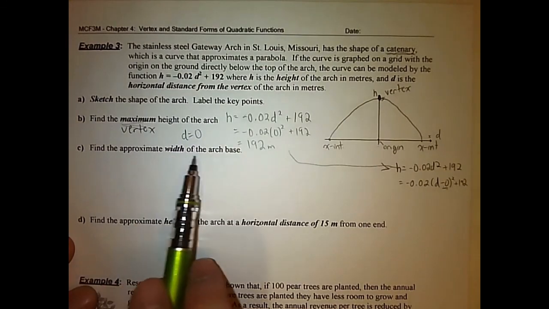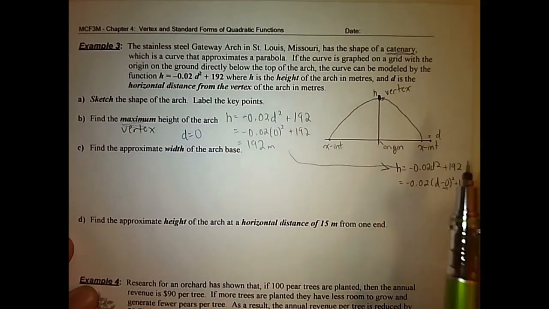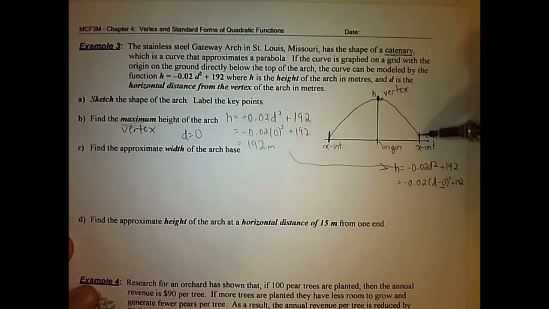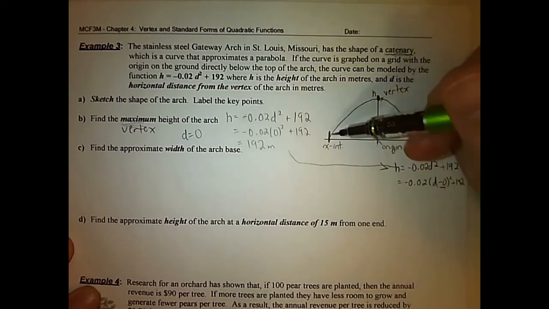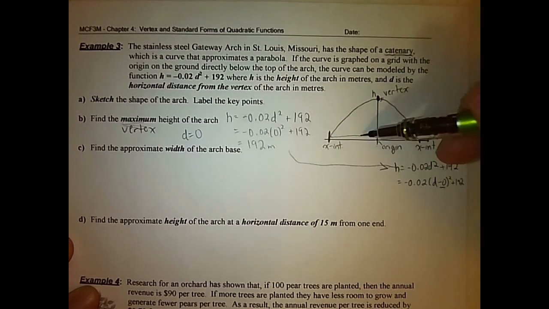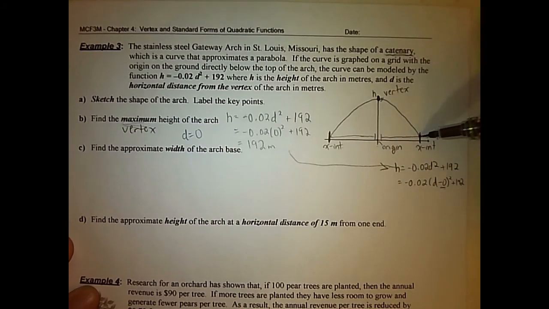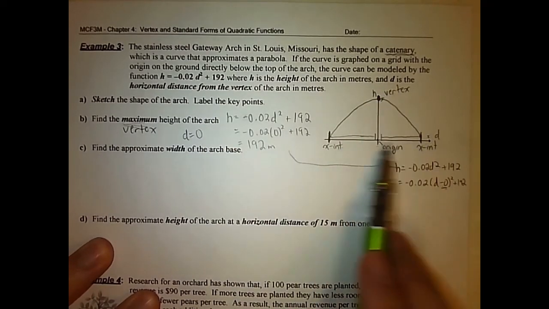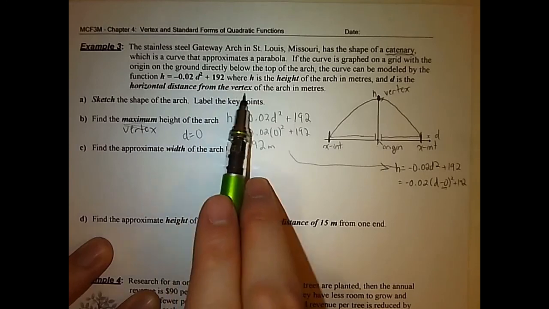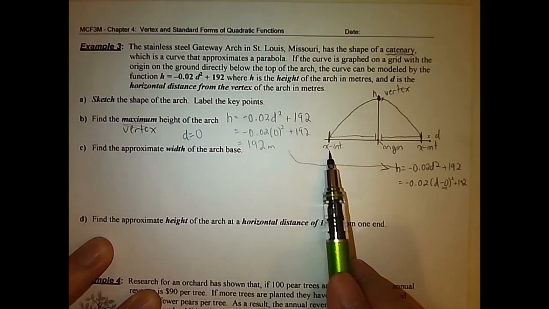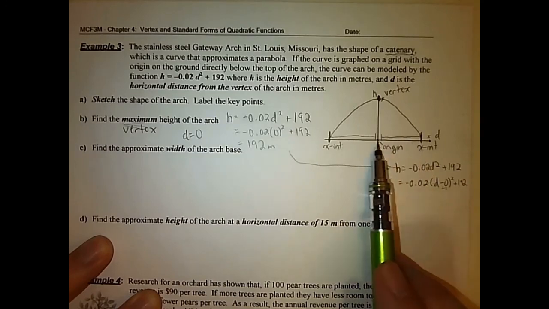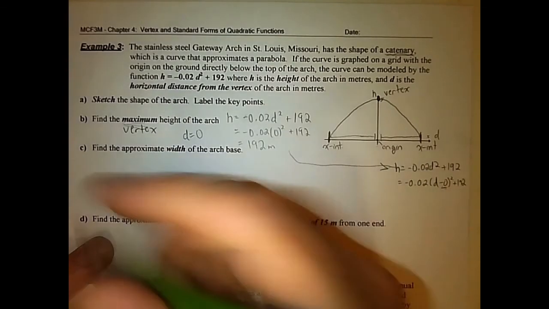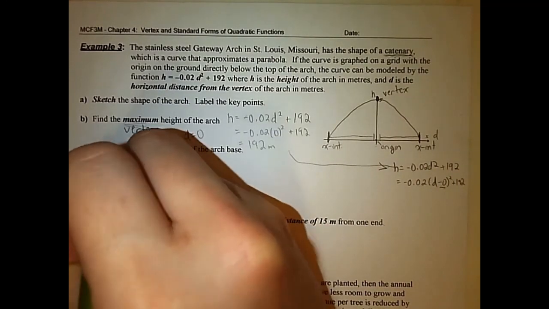Find the approximate width of the arch base. So the width of the arch base, meaning what is the width from this part of the curve to this part of the curve. So if I know two values, these x-intercepts, and I know that the x-axis, or the letter d for the x-axis, is the horizontal distance from the vertex of the arch in meters, if I can figure out these points, I can know the distance from here to the origin. So to find the approximate width of the arch base, I'm going to have to look for the x-intercepts.